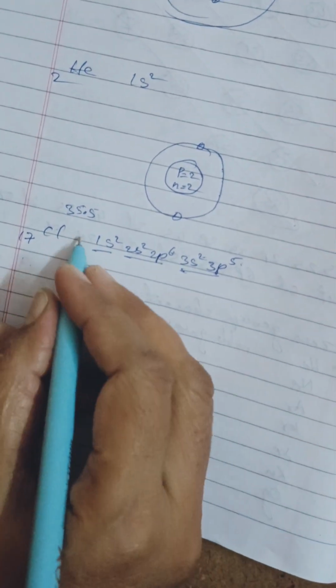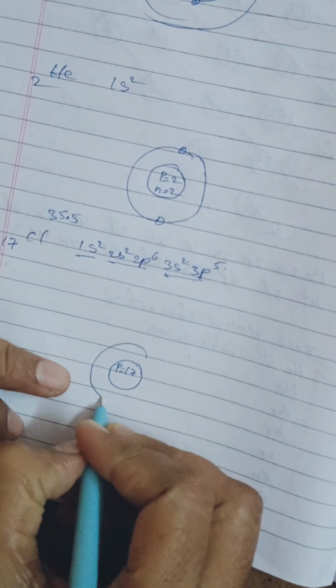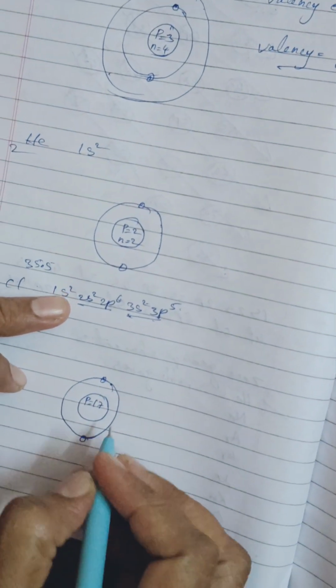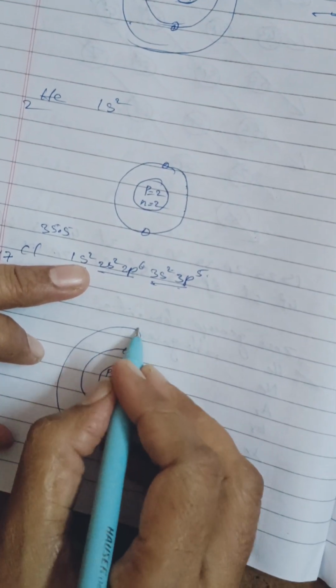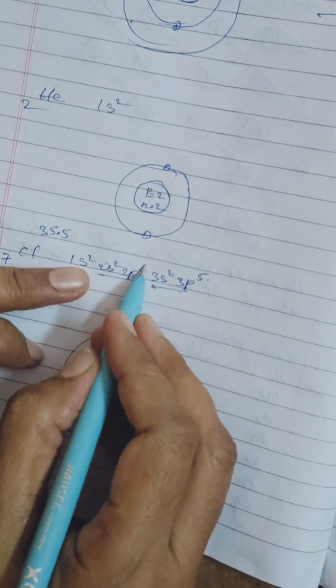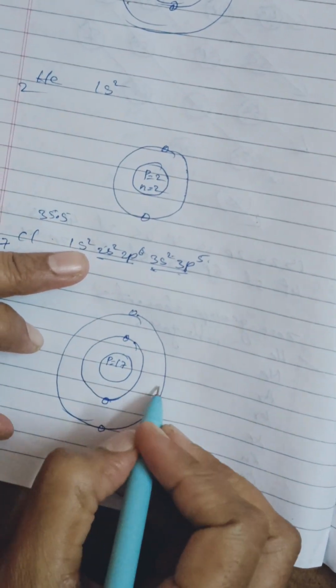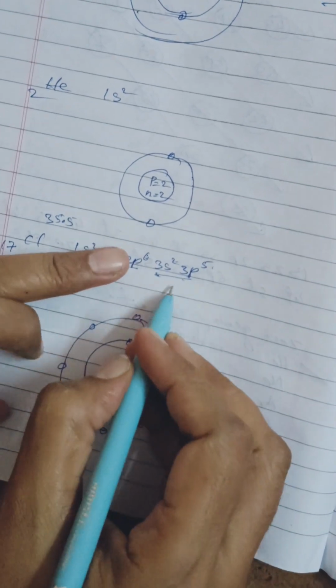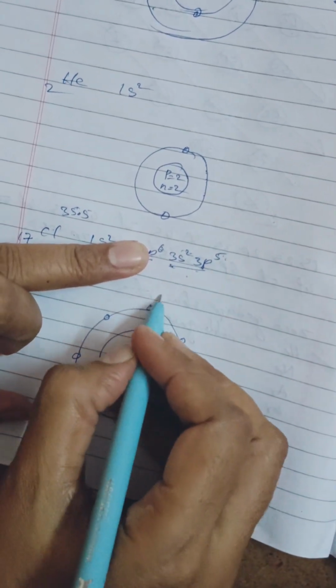So let us go for the number of electrons. In the first orbit how many electrons are there? Only 2. Always in the first orbit only 2 electrons. The next, second orbit, how many electrons? 2 plus 6, 8. 1, 2, 3, 4, 5, 6, 7, 8. Then go for the third orbit: 2 plus 5, 7 electrons.